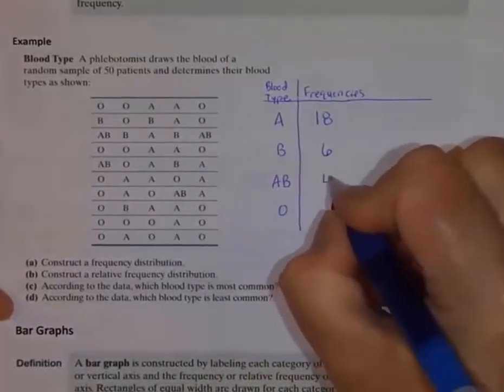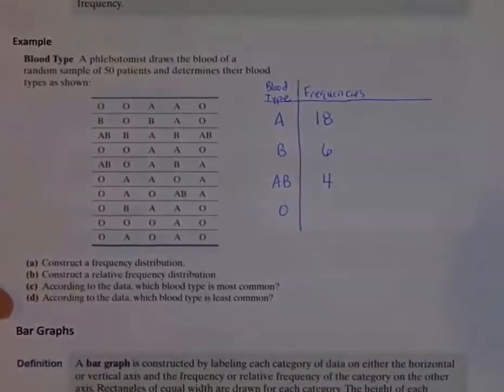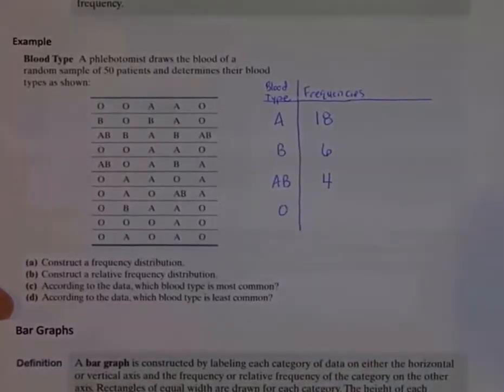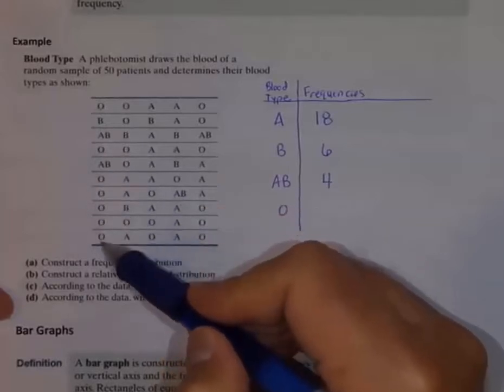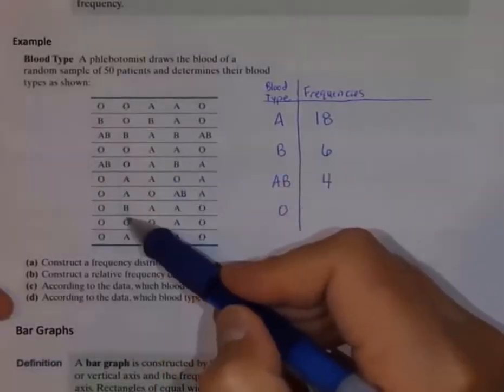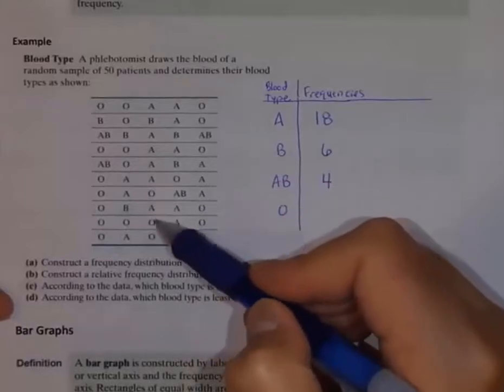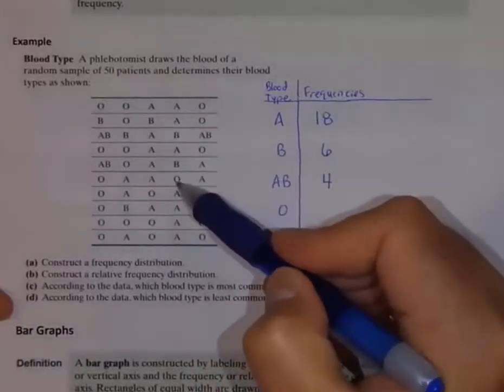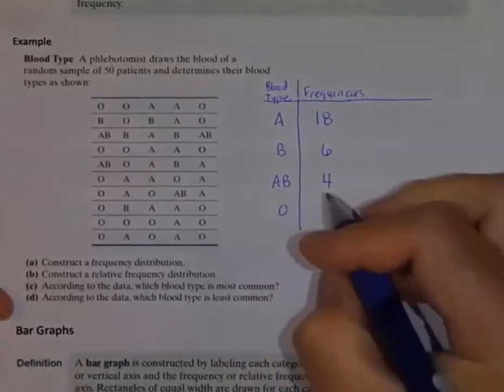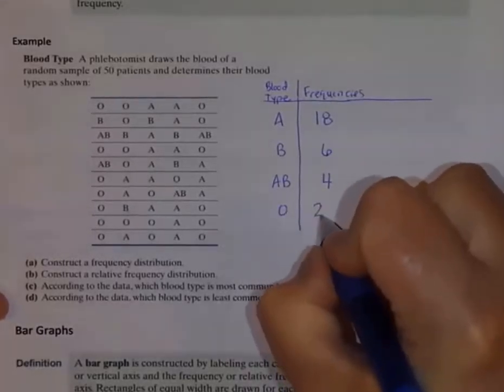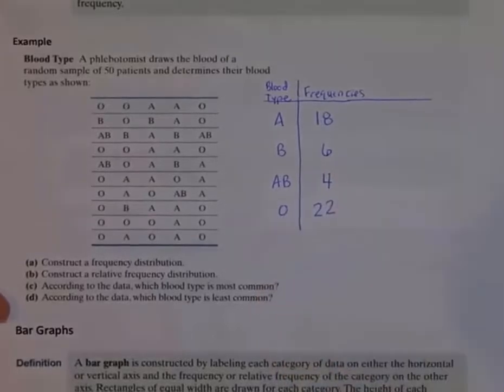Only 4 individuals had AB blood type. And so O's, 1, 2, 3, 4, 5, 6, 7, 8, 9, 10, 11, 12, 13, 14, 15, 16, 17, 18, 19, 20, 21, 22. So I have 22 individuals who had O blood.